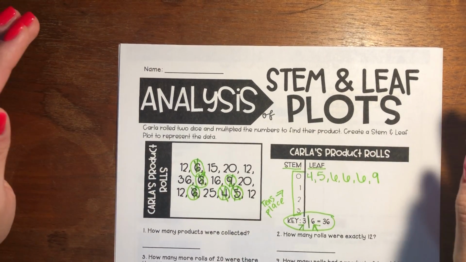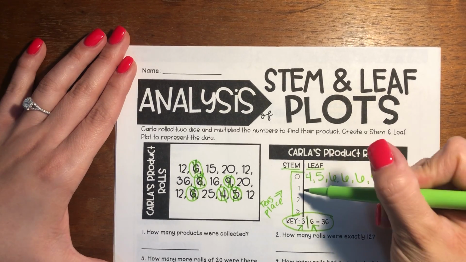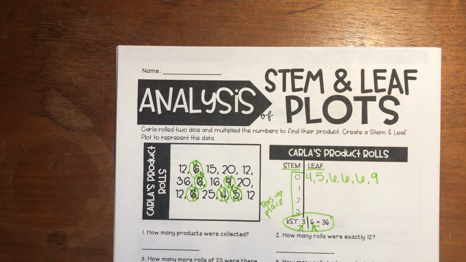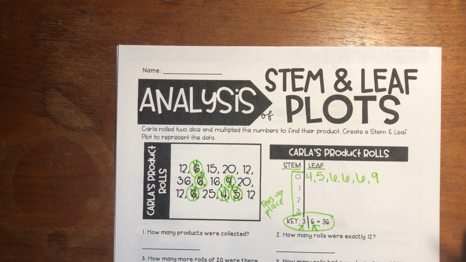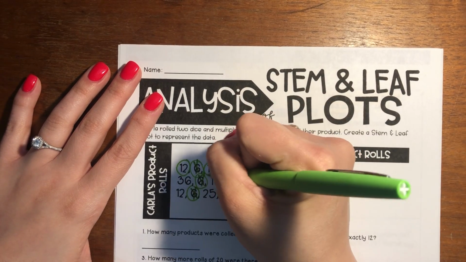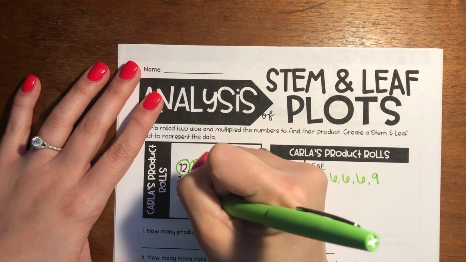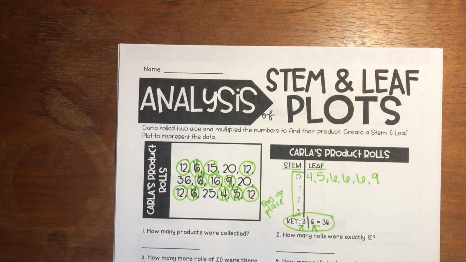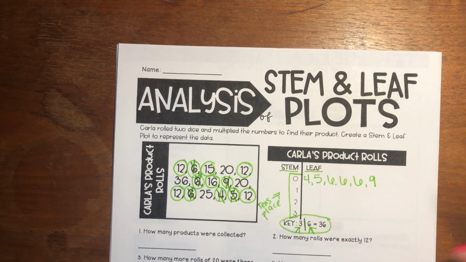Now those are just my numbers that were in the ones place. But remember, we're going to go down our stem and go to the next place. So this would be the tens place. Any numbers that have a 1 in the tens place need to be circled now. So I have 12, 15, 12 again, 16, 12 again, and 12 again. Okay, so writing the numbers in the ones place, pretty simple. We know that this is what those numbers would look like.